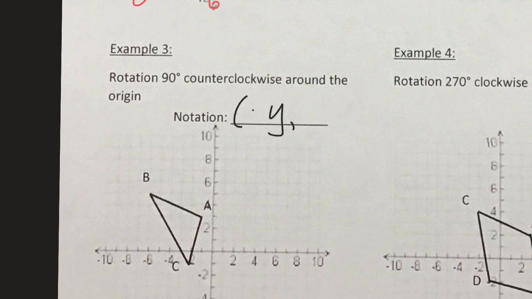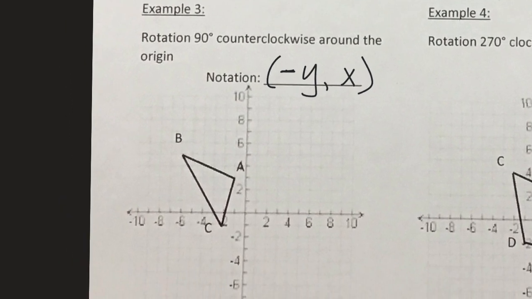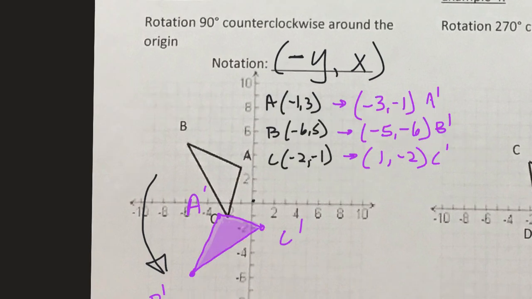The negative of the y value and the same as the x value for a 90-degree counterclockwise. So now we're coming this direction around your origin. We're still doing an origin rotation. So there's your 90 counterclockwise around the origin.